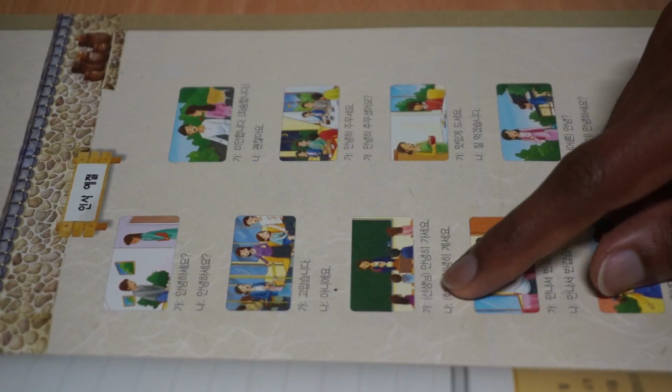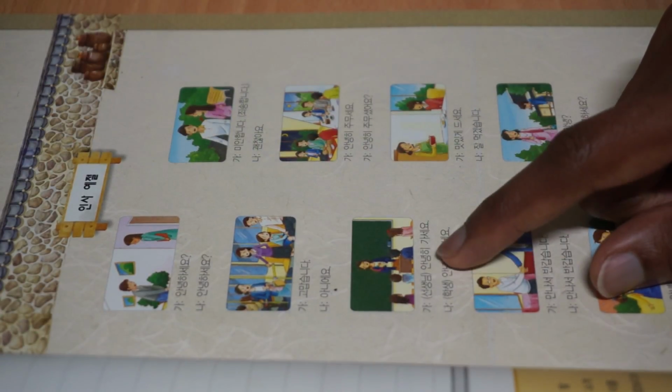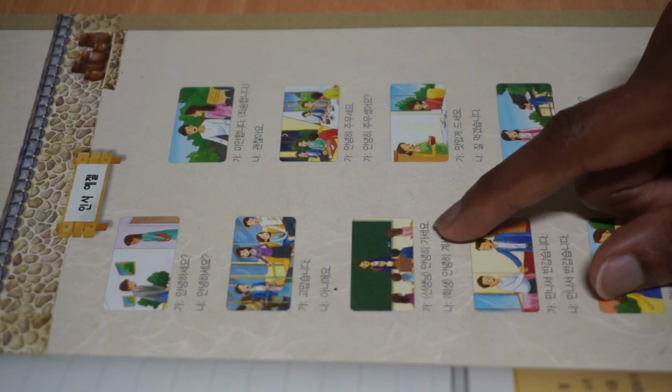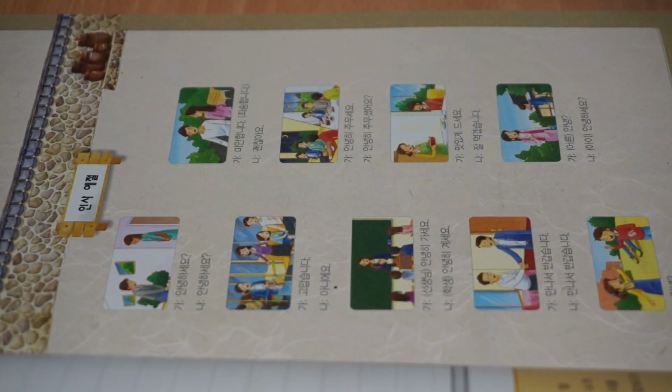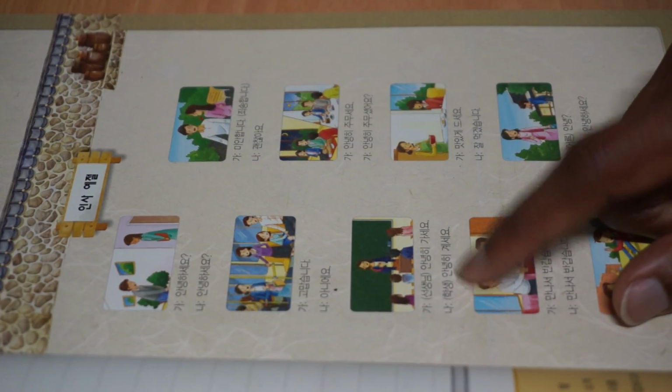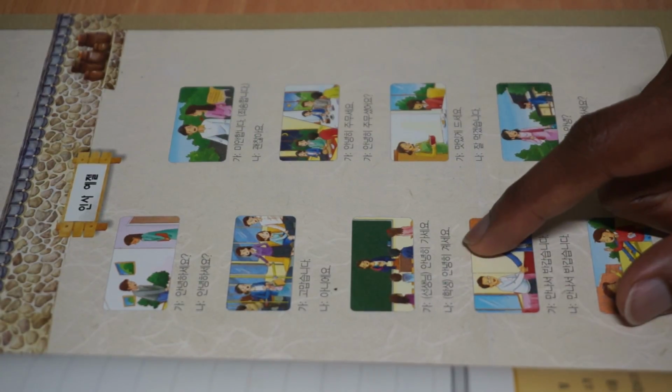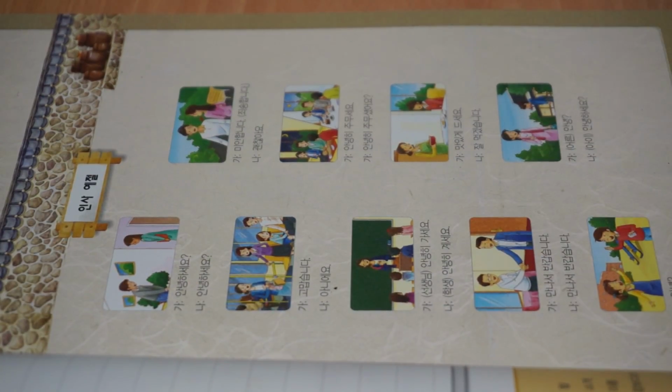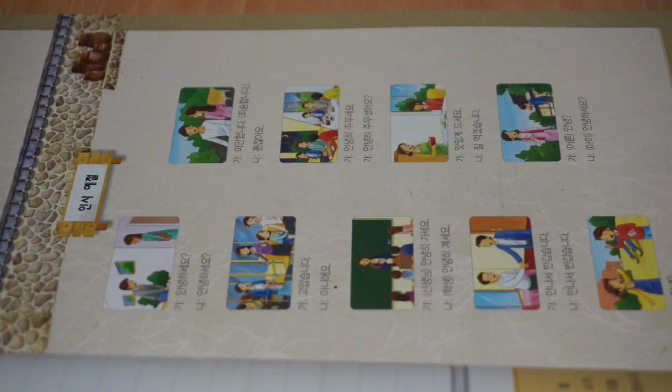And then 선생님 says 안녕히 가세요. If you remember from the previous lesson, 가세요 is like saying go in peace. So she's saying that because the kids are leaving. So then the 학생, the students, would say 안녕히 계세요. So like, please stay in peace, teacher. The 계 would be like staying, and the 가 would be like go.